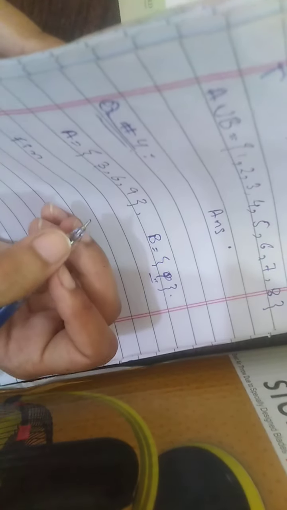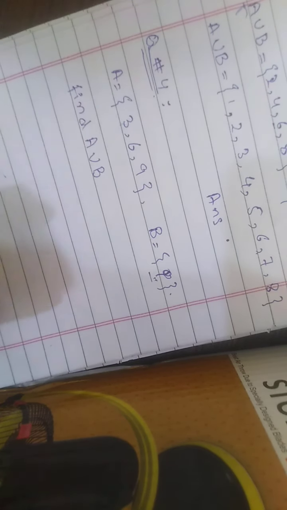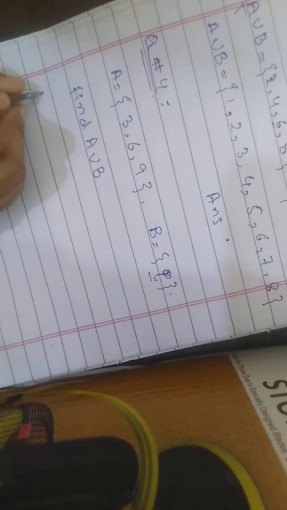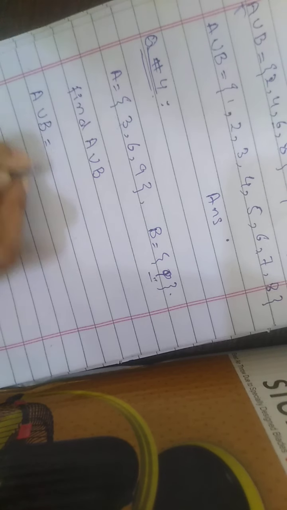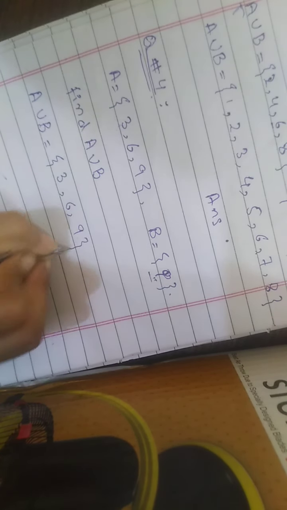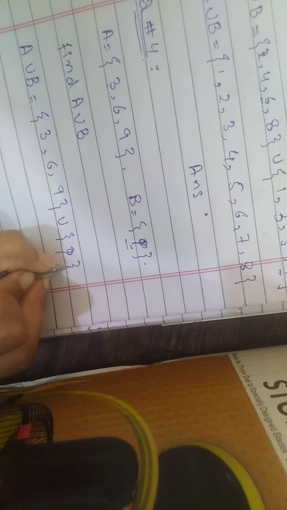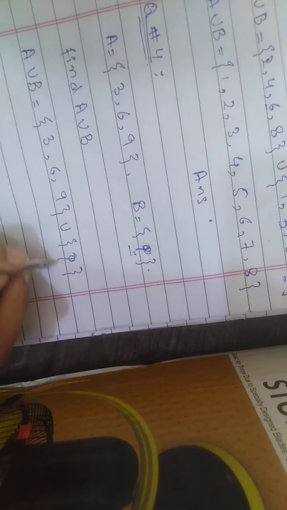But we have to find A union B. Okay, write A union B: 3, 6 and 9 union set B. Beta, this is the set 5.